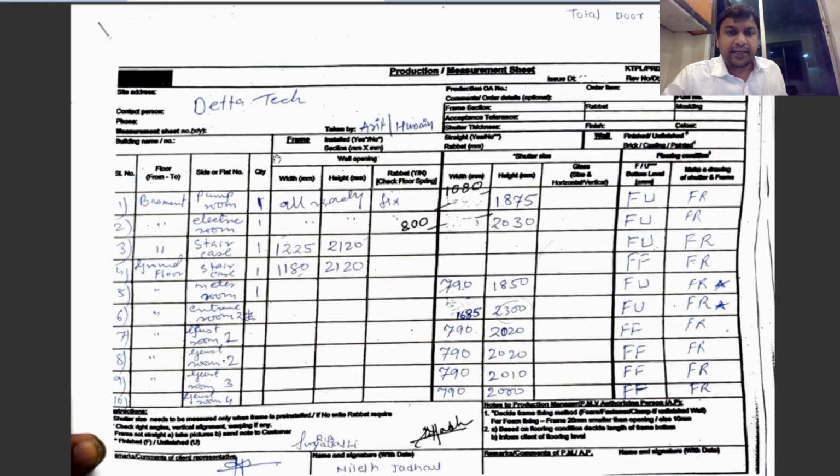So this is a site, Delta Tech, who has taken it. Arif and Hussein have taken it. Total number of doors 118. It has been done on 28/4. Serial number from, these are all basement. Pump room, quantity 1, already fixed. So this is the rabbet to rabbet size, 1080 by 1075. Here they should have written whether the frame installed, what is the cross section, which they have missed. Okay, they should have written it. Floor is finished, unfinished is written. Okay, and the client has signed the same.